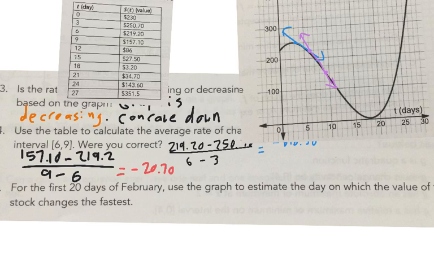The only big thing is it changes from concave down to concave up. And whatever point it is it changes, that's the day that the stock changes the fastest. So we said that was roughly at day 9. On here they say around day 10. So it's just all about where you pick that point of inflection to be. But it's all just an estimate right now because you don't have any way to find exactly where it's at.